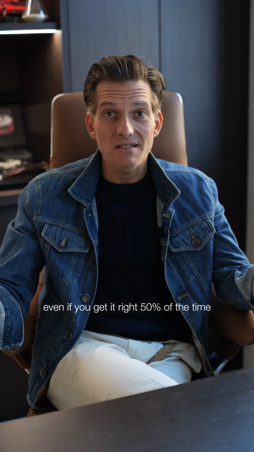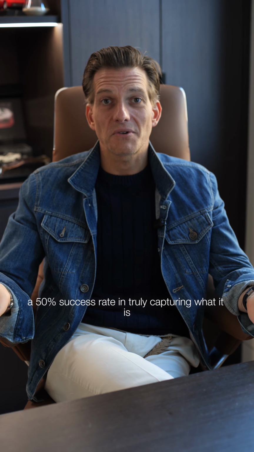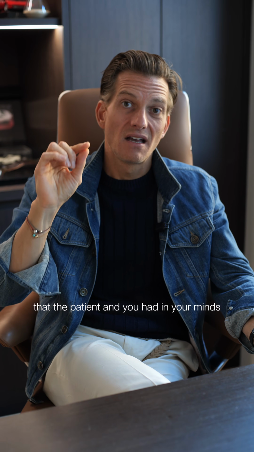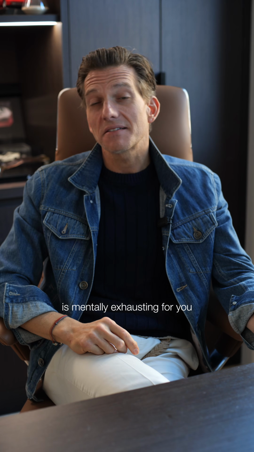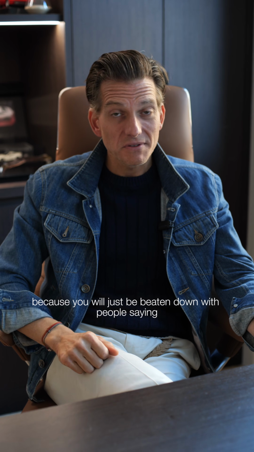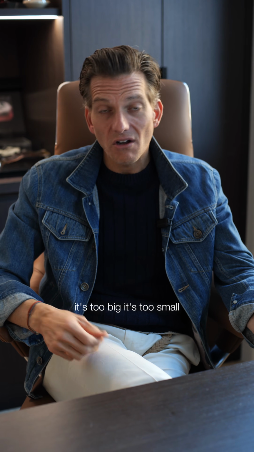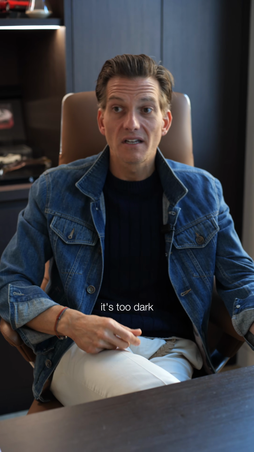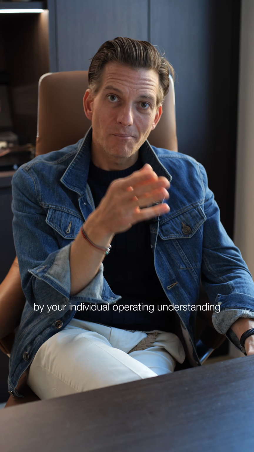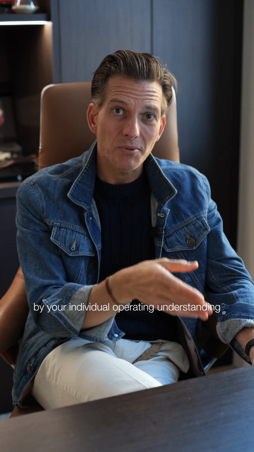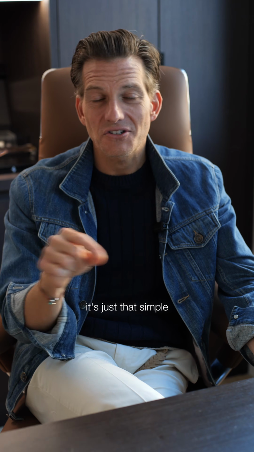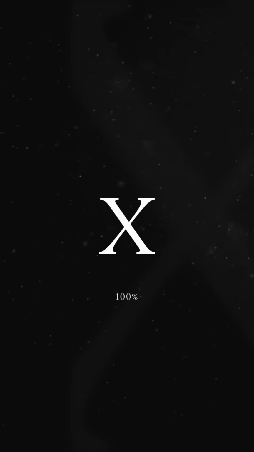Even if you get it right 50% of the time, a 50% success rate in truly capturing what it is that the patient and you had in your minds of what you want them to look like is mentally exhausting for you, because you will just be beaten down with people saying it's too big, it's too small, it's crooked, it's too white, it's too dark. Those are all things that are initially controlled by your individual operating understanding of what the entire procedure is going to roll out like. It's just that simple. You must be able to design by hand.